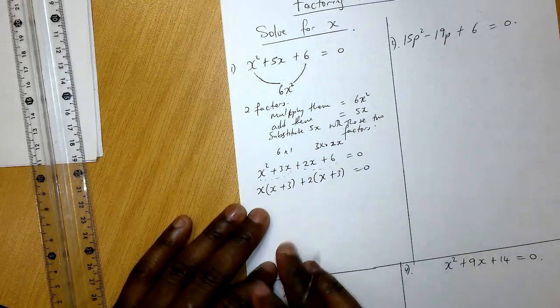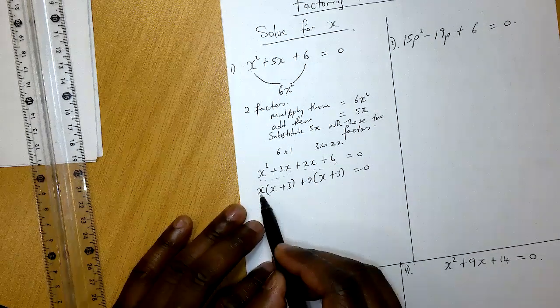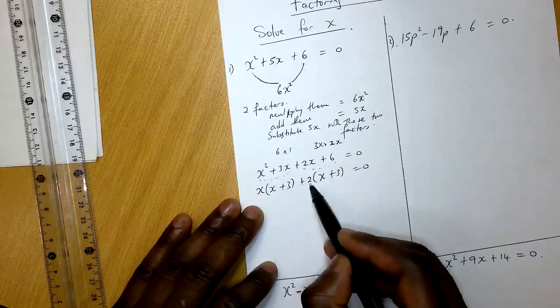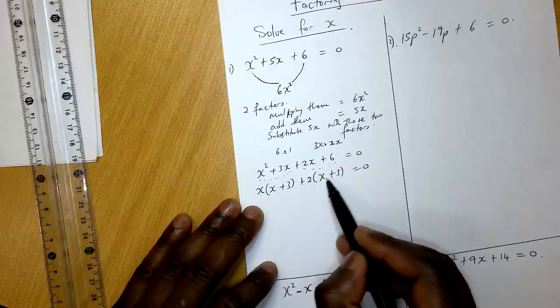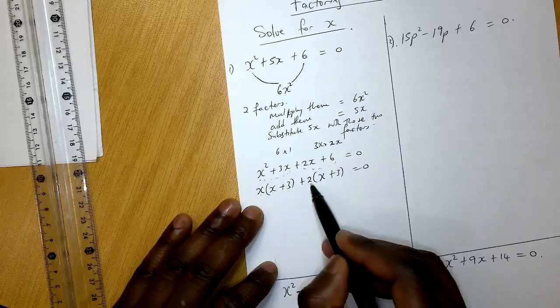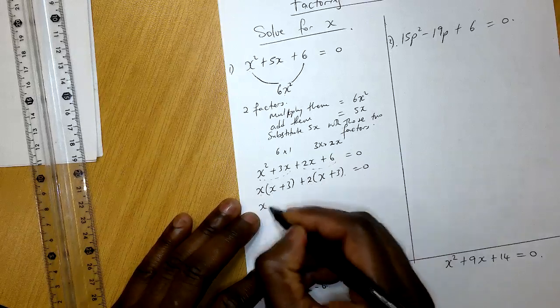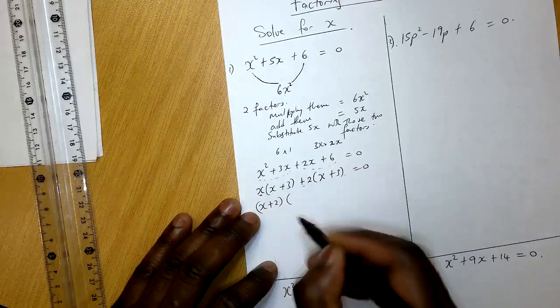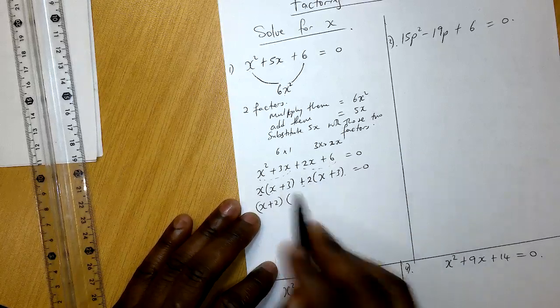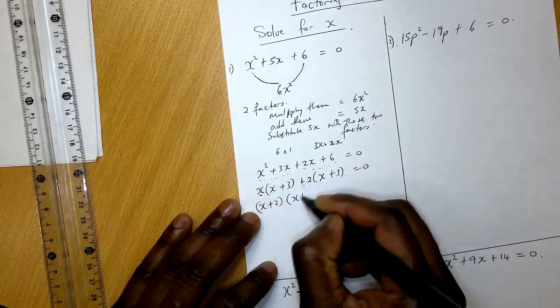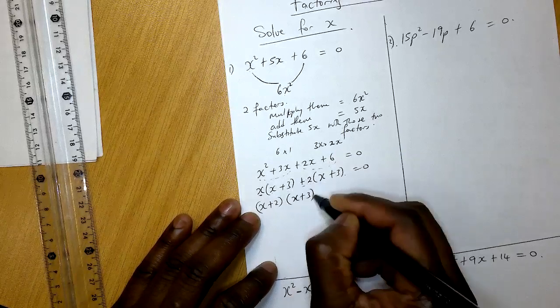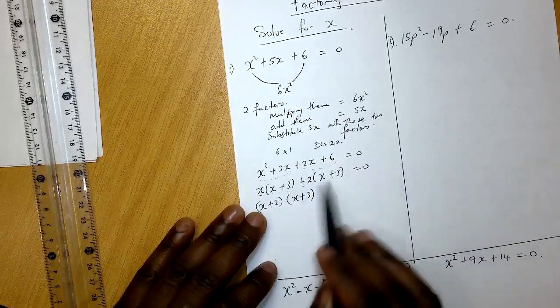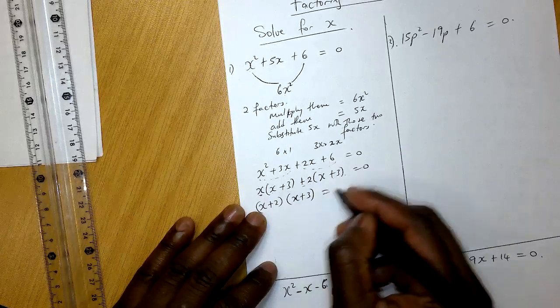As you can see, we've got two factors here. x is multiplying x plus 3, and 2 is multiplying x plus 3. So we take the x and the plus 2 as one factor, and x plus 3 is common to both. So we have equal to 0.